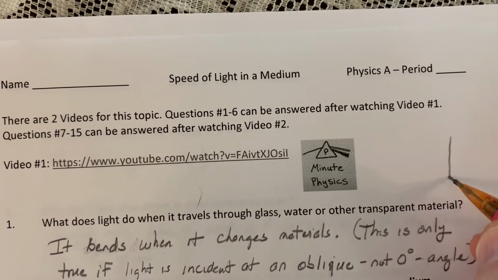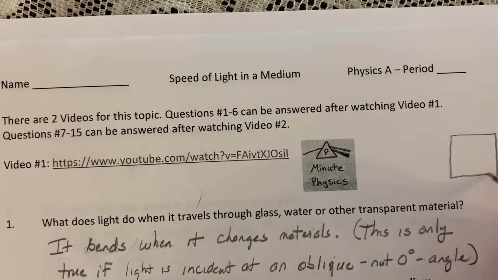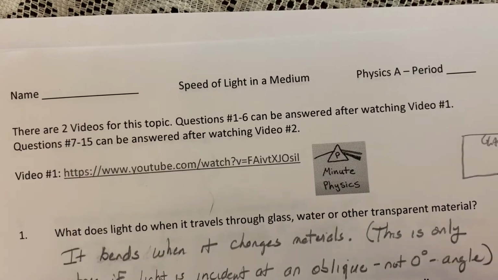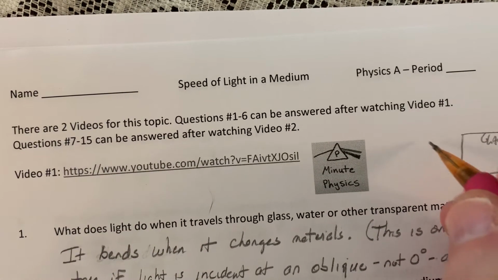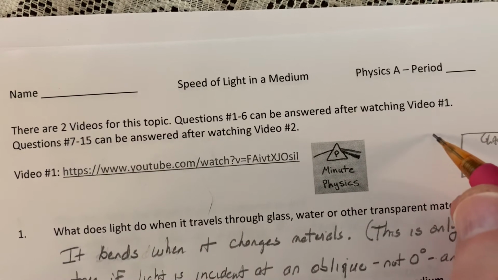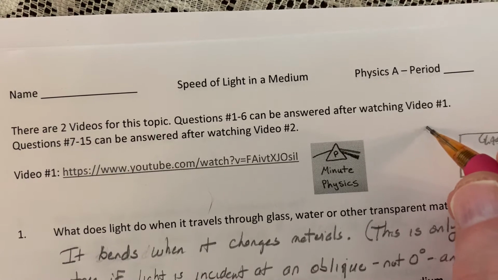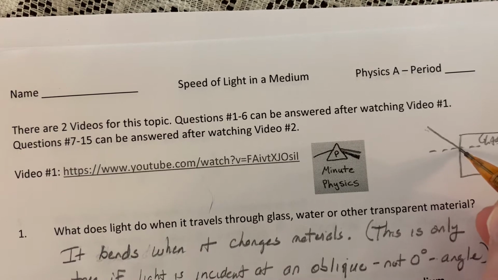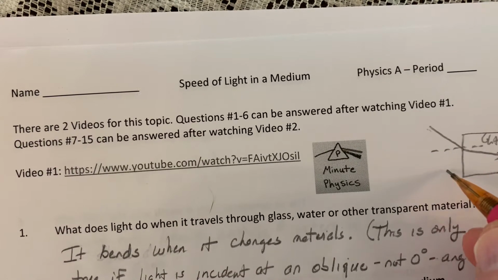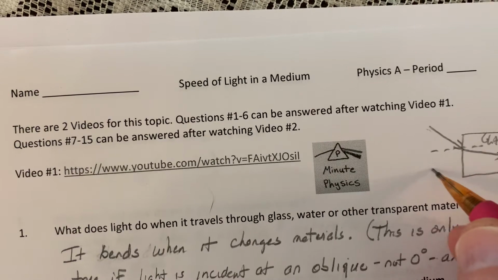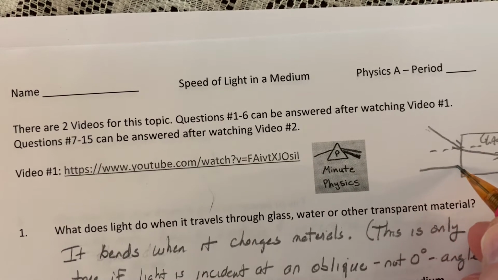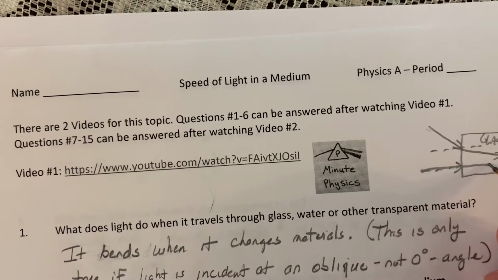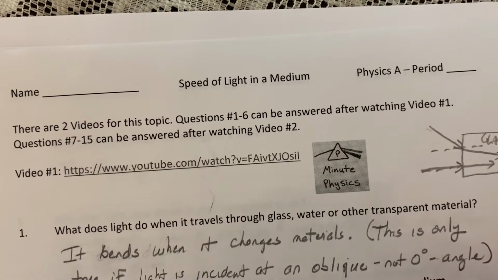Let's say I've got a block of glass, and I've got light going into that glass. If it comes in at some angle like this, it is going to bend. However, if the light beam comes in square into the material, that would be 0 degrees because we always measure from the normal, it's not going to bend. It goes straight in, okay?